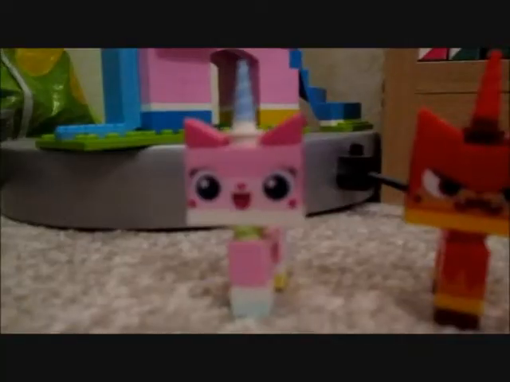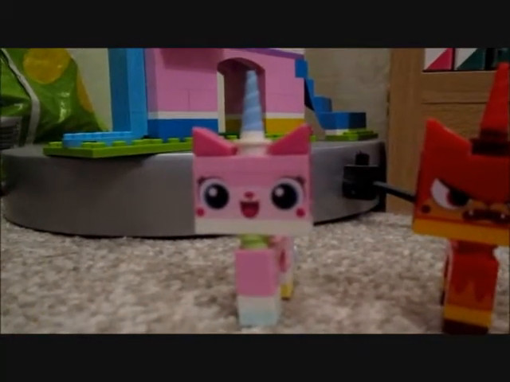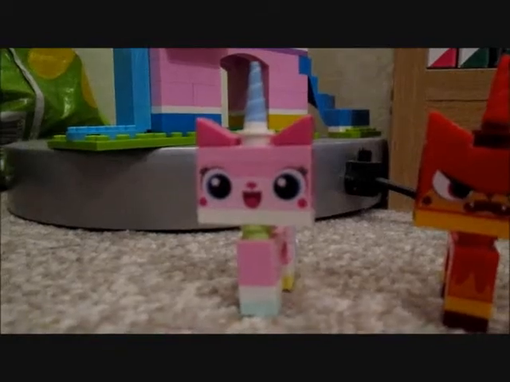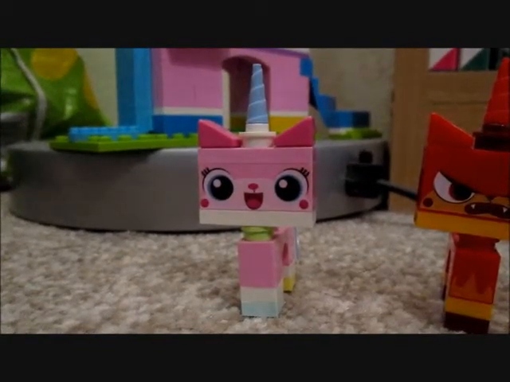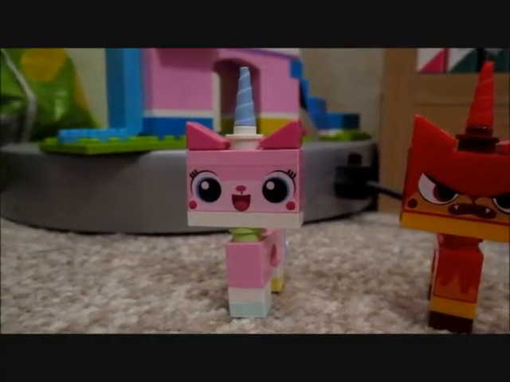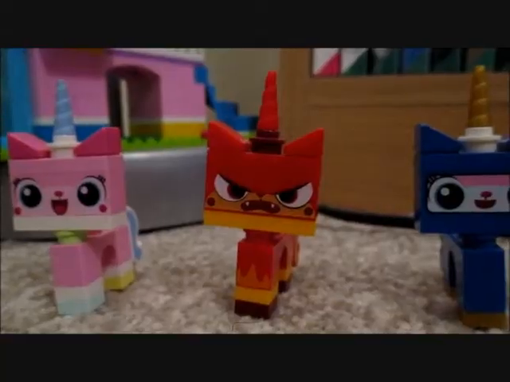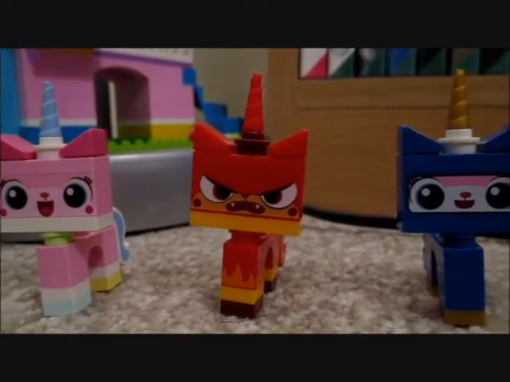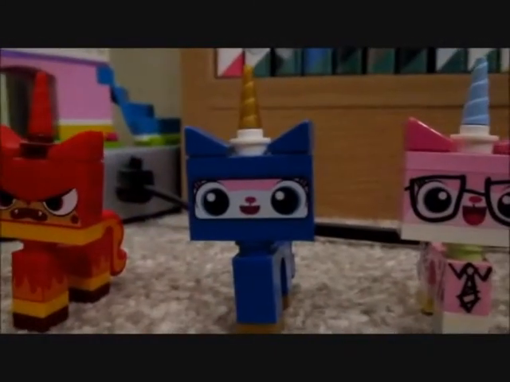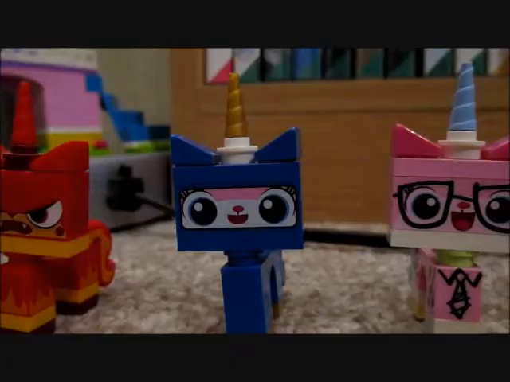So this is the default Unikitty, the very first Unikitty minifigure that was ever made, and she's the one that's used the most. Like, this is the facial expression that's used the most throughout the second co. And here's Angry Kitty, who we see every now and then in various episodes where she gets pissed off with something. There's Astro Kitty, who we've only seen once in the 10th anniversary episode, who kidnapped Unikitty.